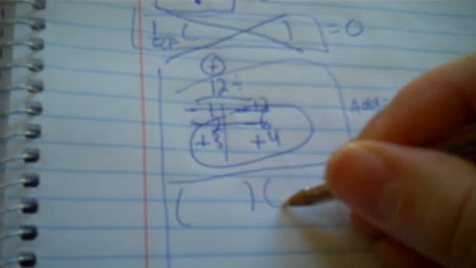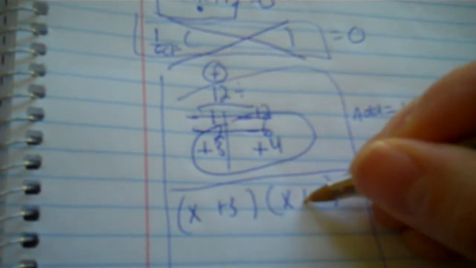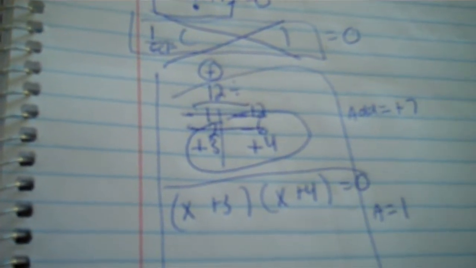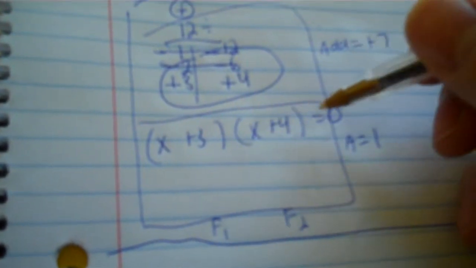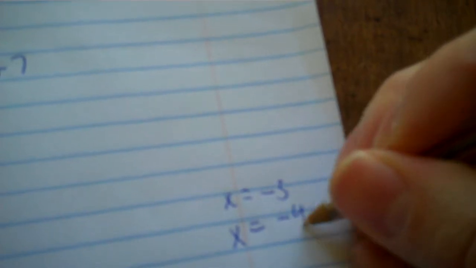So I make 2 parentheses. And I go x, x, and then plus 3, plus 4, equals 0. Okay, and there's my F1 and F2. So x plus 3 could equal 0, or x plus 4 could equal 0. So I subtract 3 from both sides, I get negative 3. I subtract 4 from both sides, I get negative 4. Negative 3 and negative 4 are the two answers.